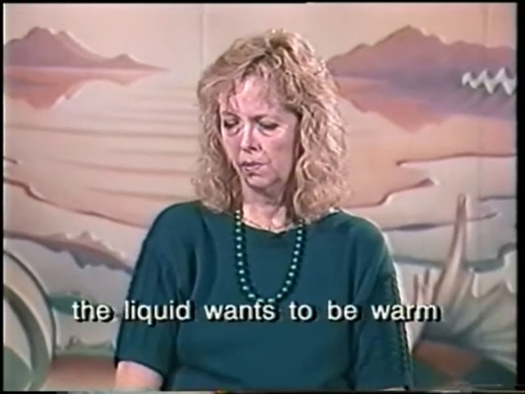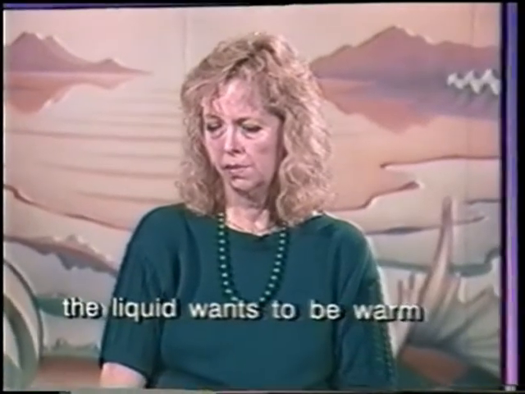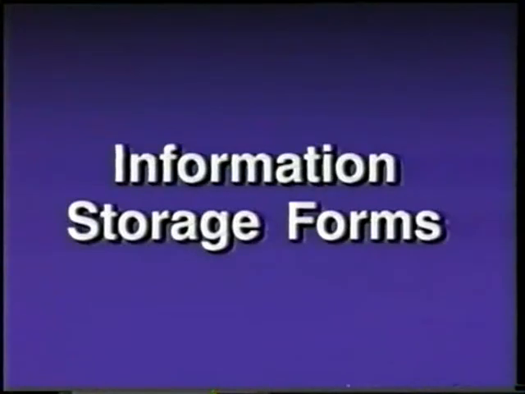Liquid wants to be warm. When working with metaphors, it must be remembered that they do not occur in isolation. And so we're going to consider the other information storage forms that occur with metaphors as well.